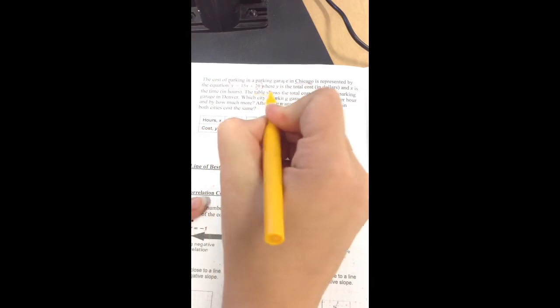All right, the cost of parking in a parking garage in Chicago is represented by the equation y equals 15x plus 20. That's Chicago. Y is the total cost. X is the time in hours. Now the table shows the total cost to park in a parking garage in Denver. Which city's parking garage charges more per hour, and by how much more? After how many hours would parking in both cities cost the same?